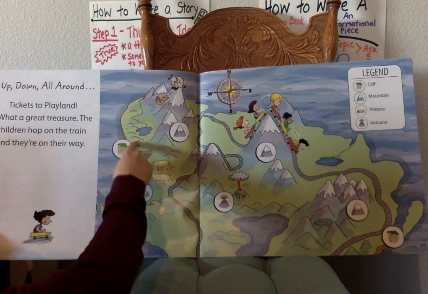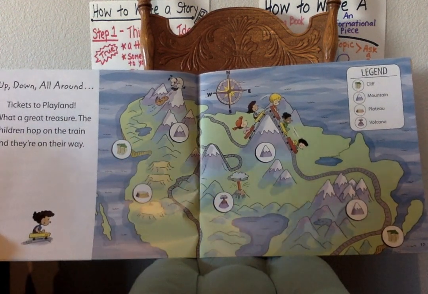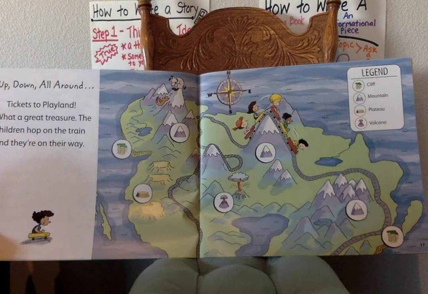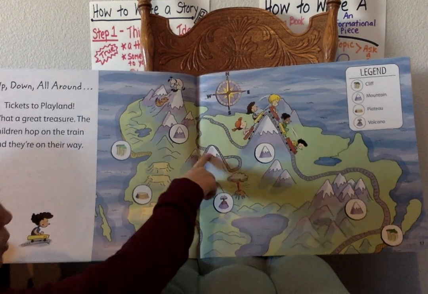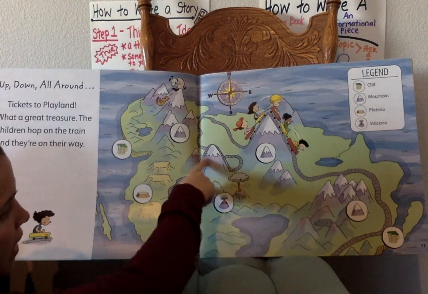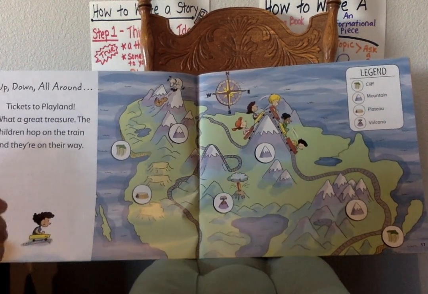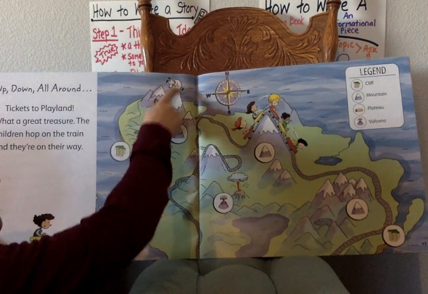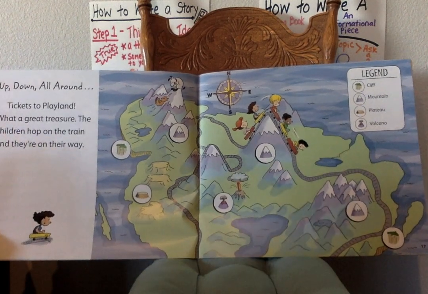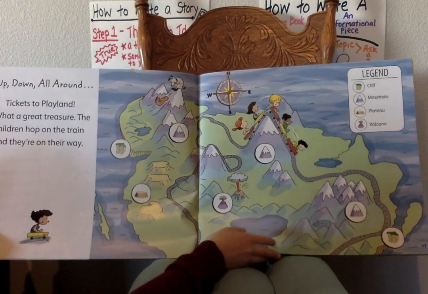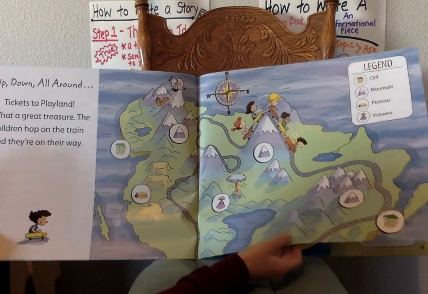Look, here's one. There's a cliff showing you, but there's some other ones. Find another cliff. What about the mountains? Okay, don't just point to these. Yeah, that is a mountain, but you need to find the symbol on the map. And look up here. Max and Ollie. And then a plateau and a volcano. See if you can find those.